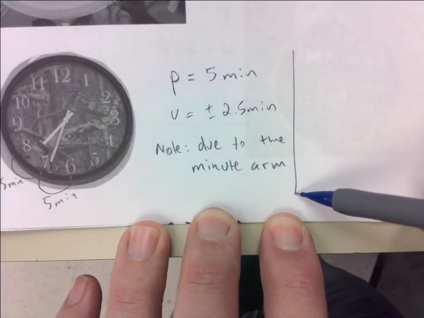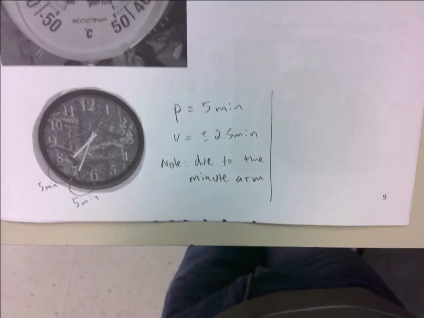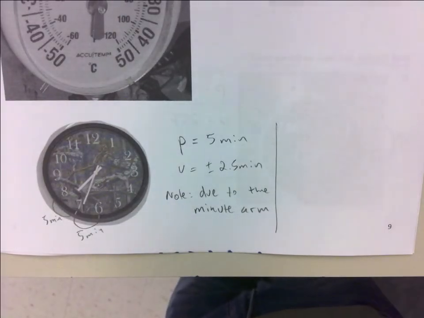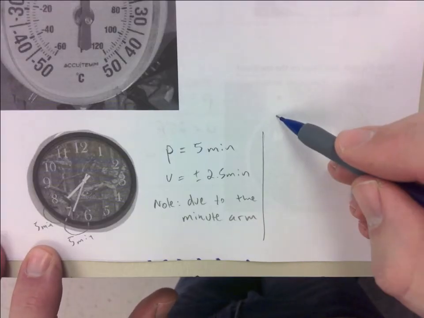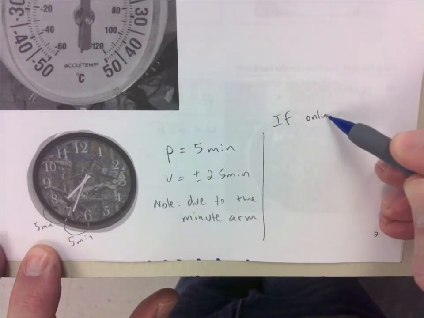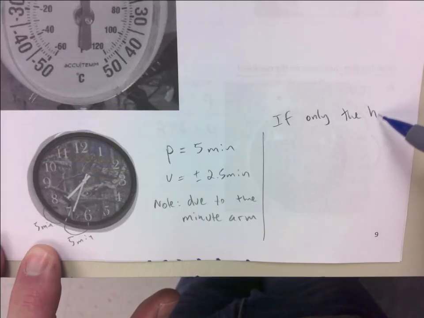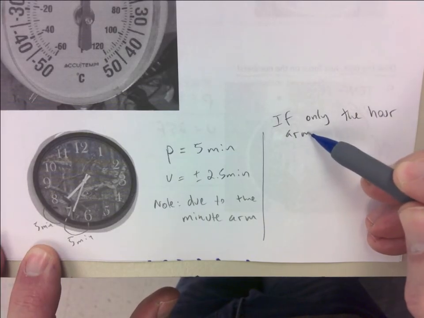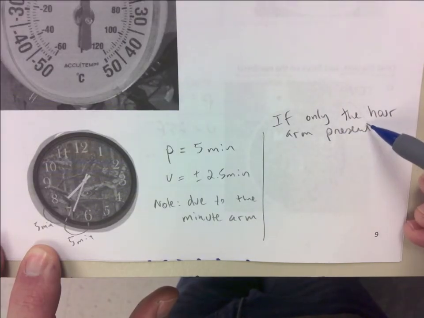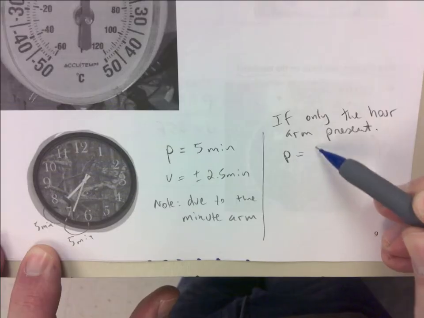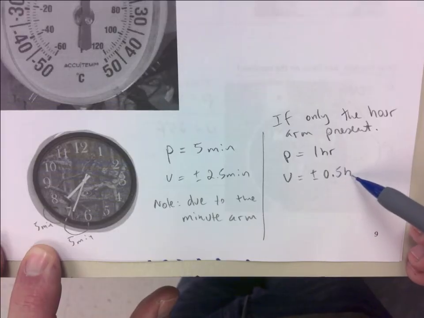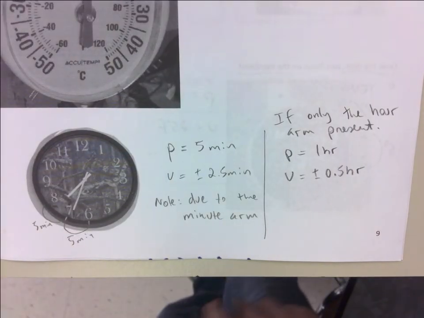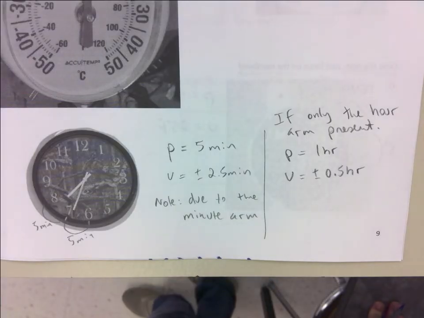Maybe let's make a note, because the province does like clocks for some reason. I'm like, really, out of all the things, let's focus on measuring distance or length or temperature. So if only the hour arm were present, then precision would be 1 hour, uncertainty would be plus or minus 0.5 of an hour, half an hour. So it gets kind of strange sometimes.